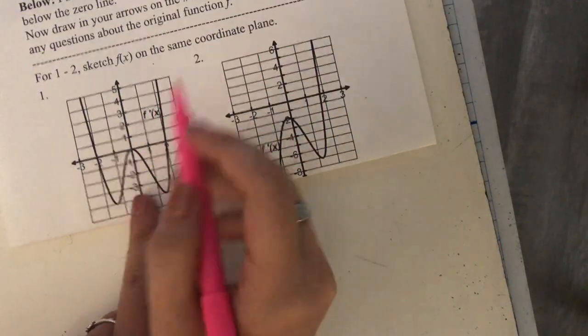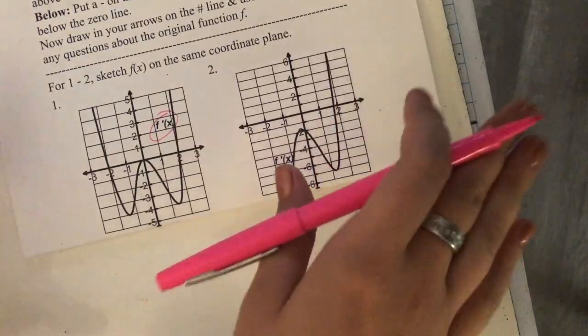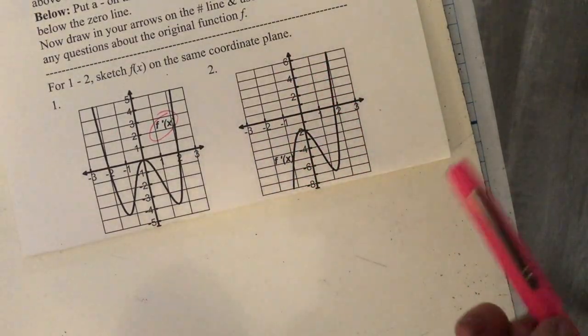So notice we're given the derivative, right? So always super important to look at what you're given. We want to go back to the original. So back is the B. So we use the BZAB.